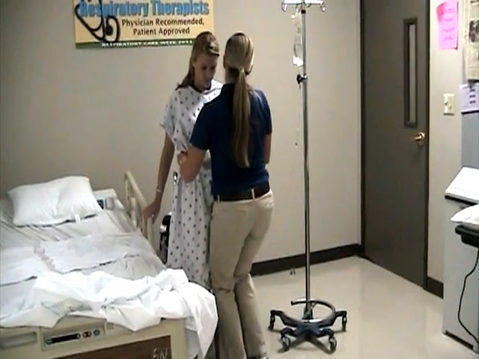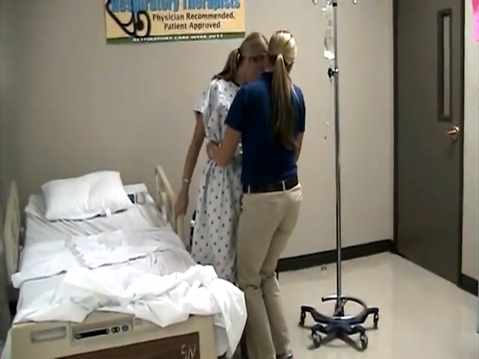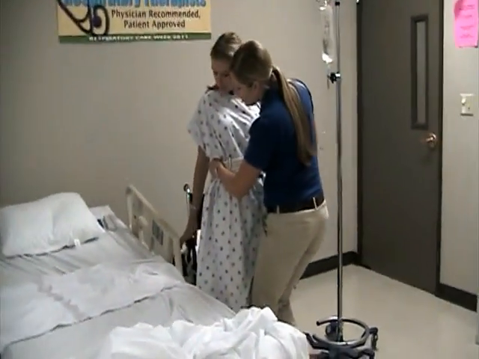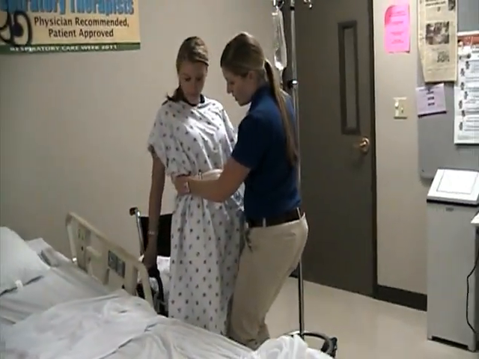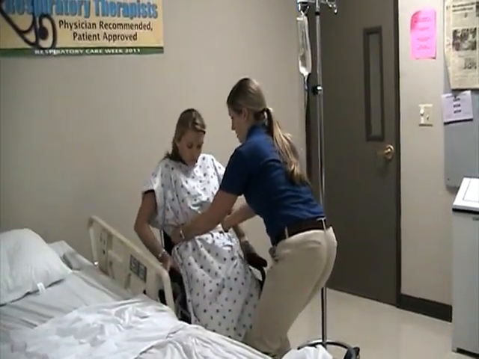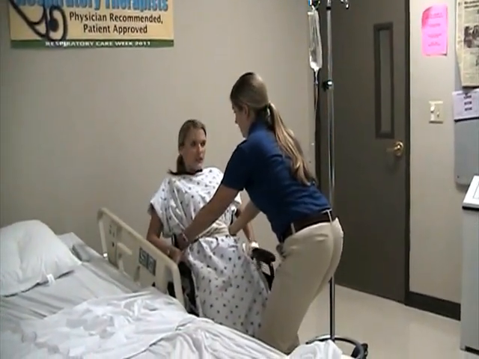Okay. All right, you ready? 1. Reach back for those handrails with your hands for support. Good. And sit on 3. 1, 2, 3. Back as much as possible. Ooh, that's a workout.